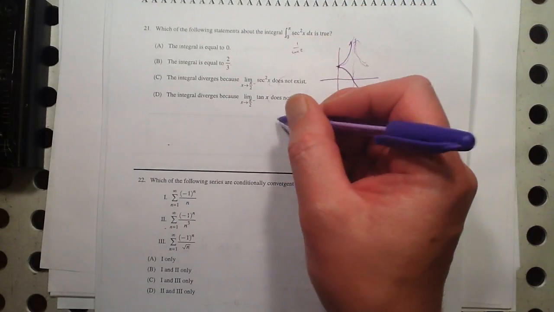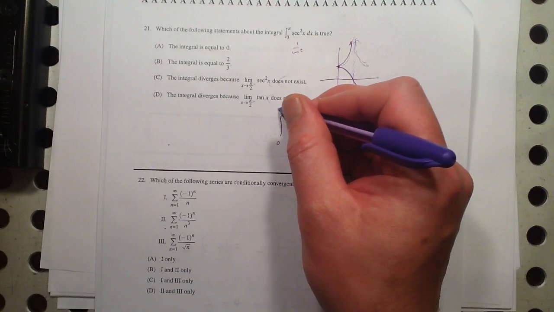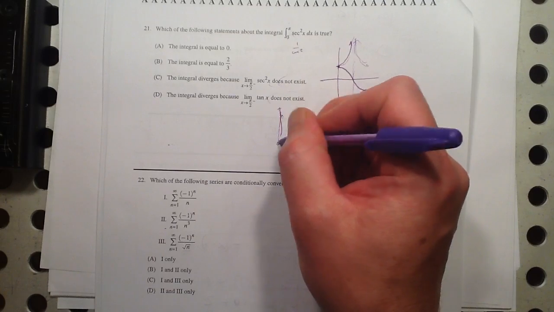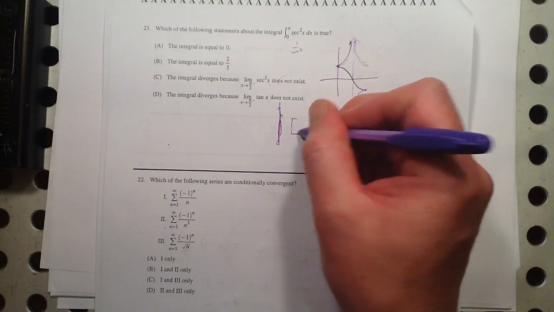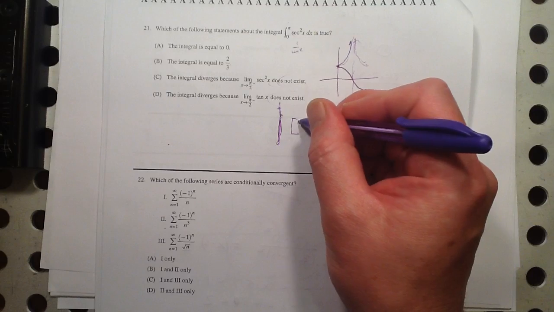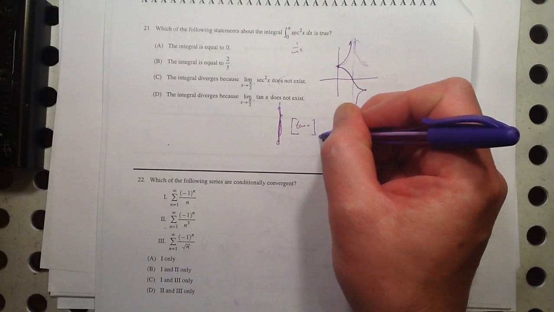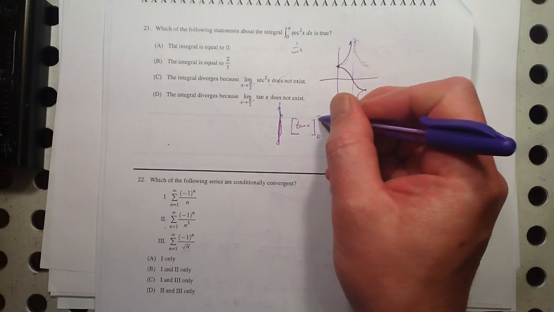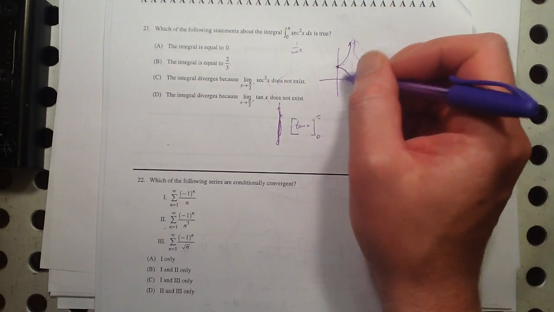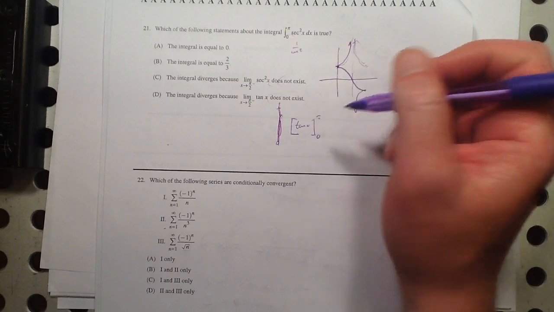So the antiderivative of secant squared is tangent. But I can't go from 0 to pi, because 0 to pi is going across an asymptote of this.